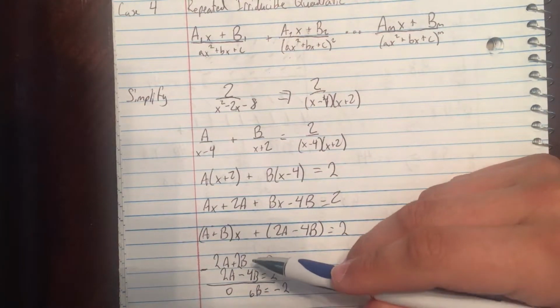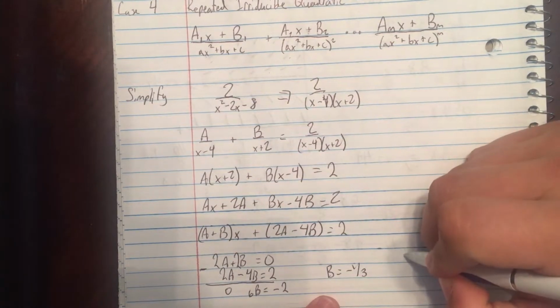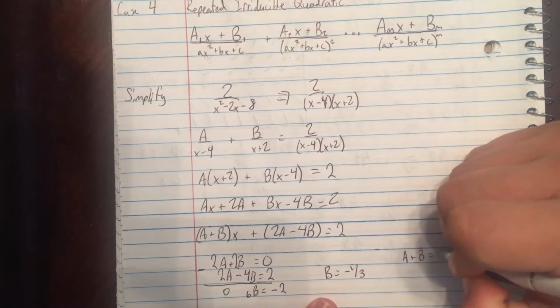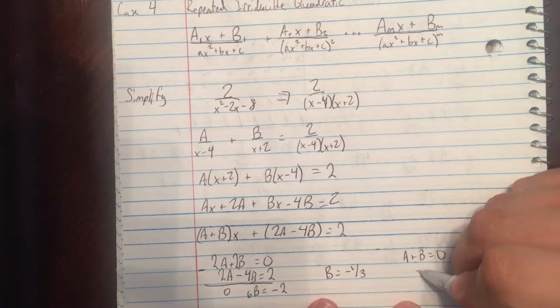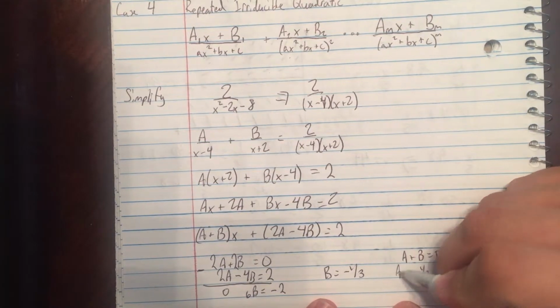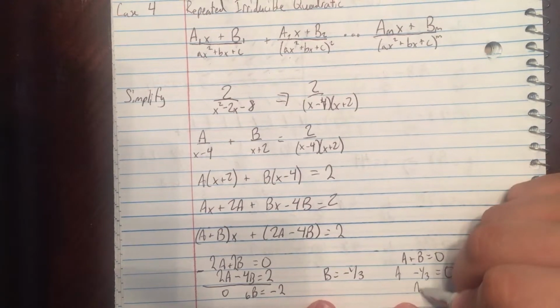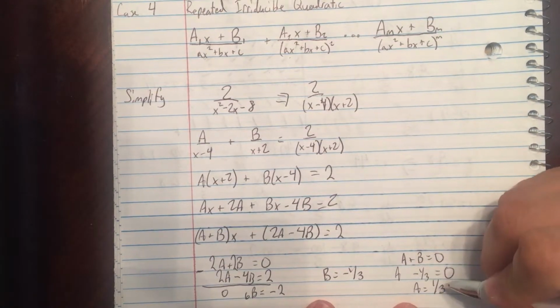Now we can substitute back in, so we'll have the original a plus b is equal to 0. We know b is negative 1/3, so a minus 1/3 is 0. We know a is equal to 1/3.